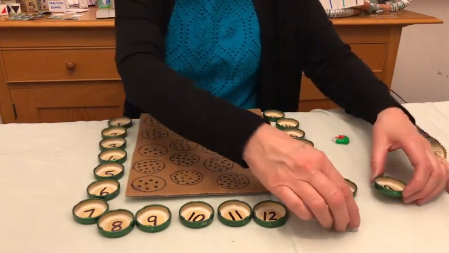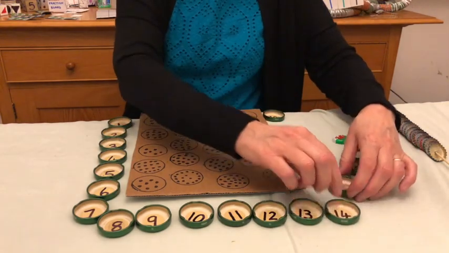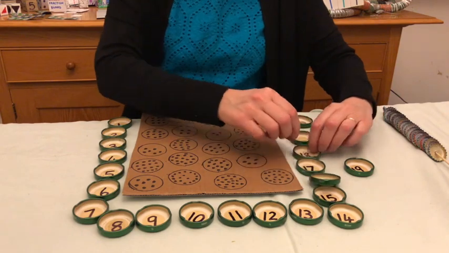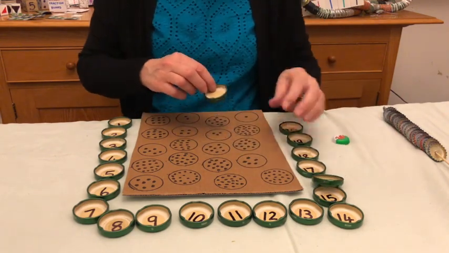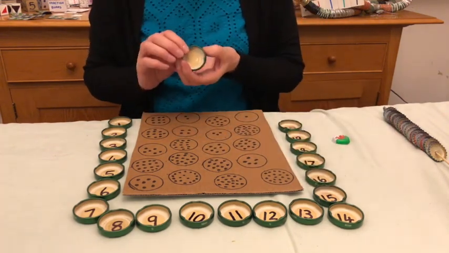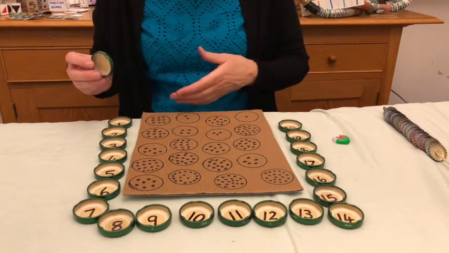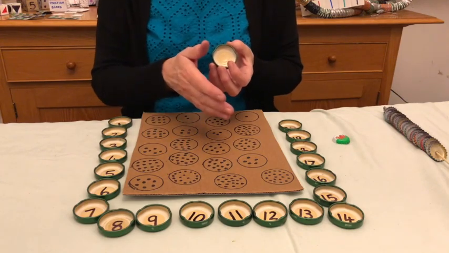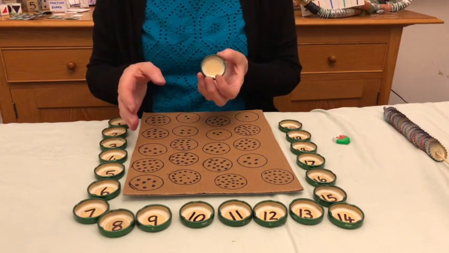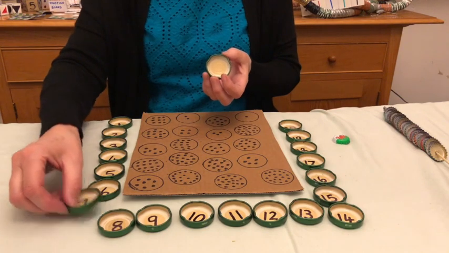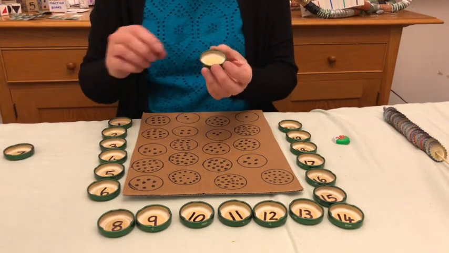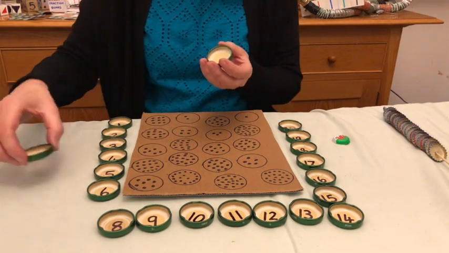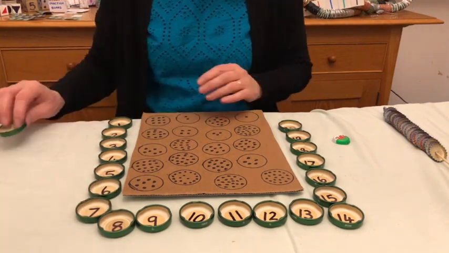So after 12 we want 13, and then 14, 15, 16, 17, 18, 19, 20. And you'll notice that I've got a blank one here. Well, you could use this for 0, but there isn't a 0 in this game. But as a top tip for teachers, when you're making resources like this, it's quite easy for things to go missing. So nothing worse than, oh dear, we're missing number 7. So if you have a spare blank one in the kit, then it's quite easy to just write the missing number on it. So that's a little tip.